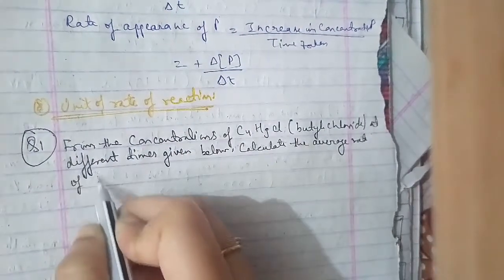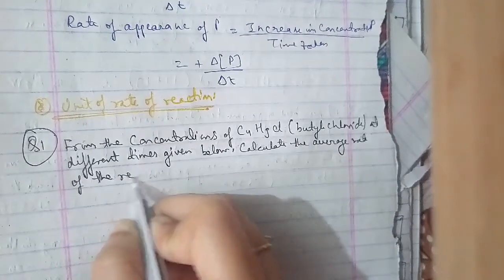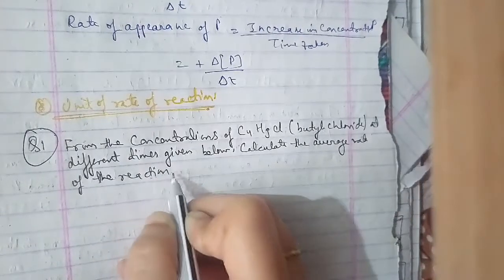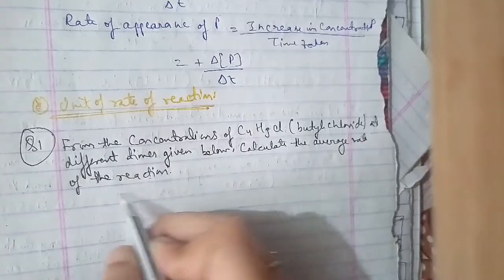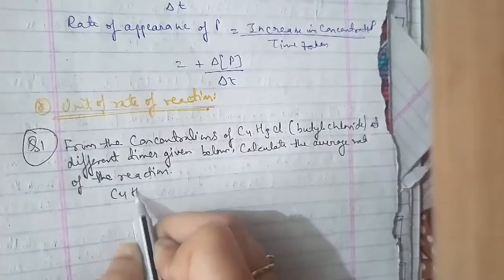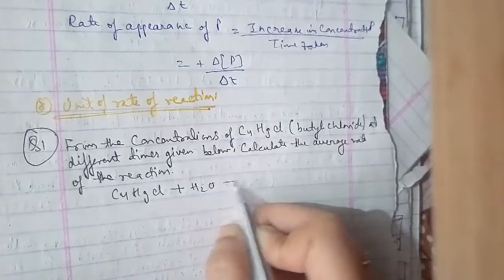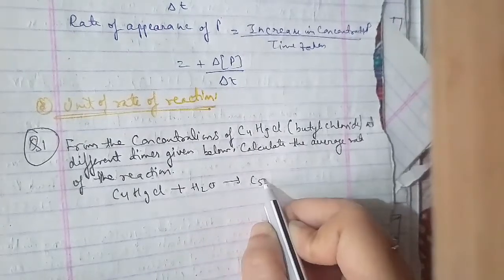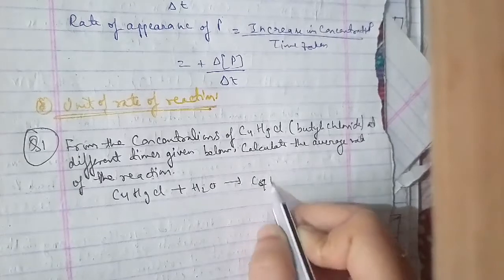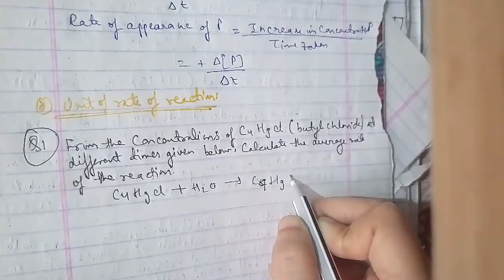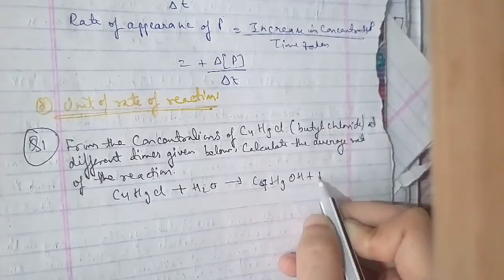Then we have a reaction here: C4H9Cl plus H2O gives C4H9OH plus HCl.